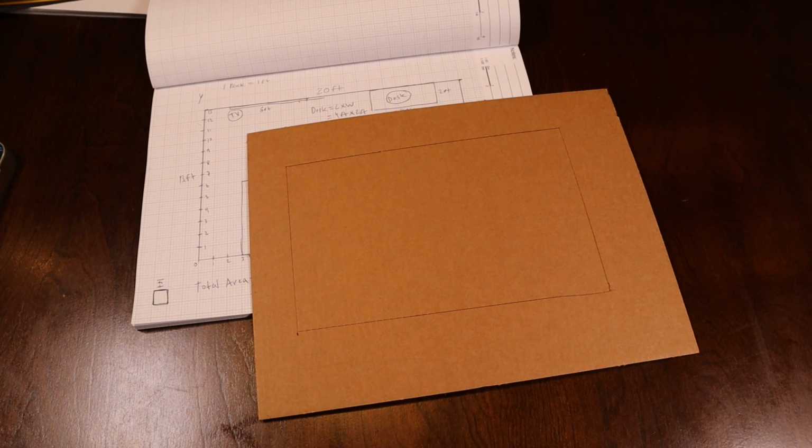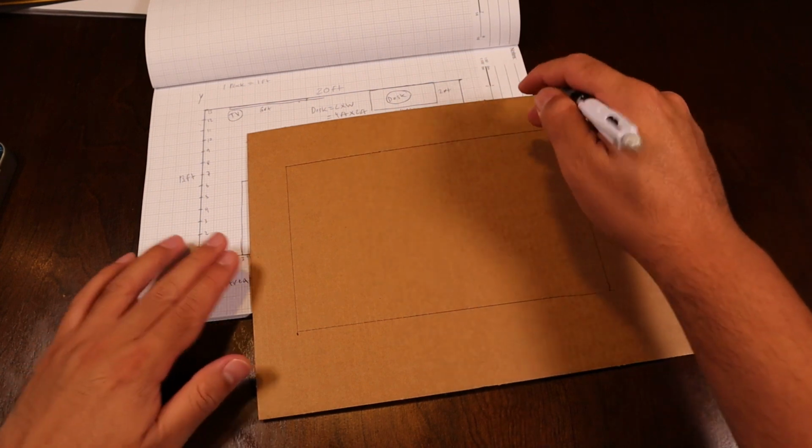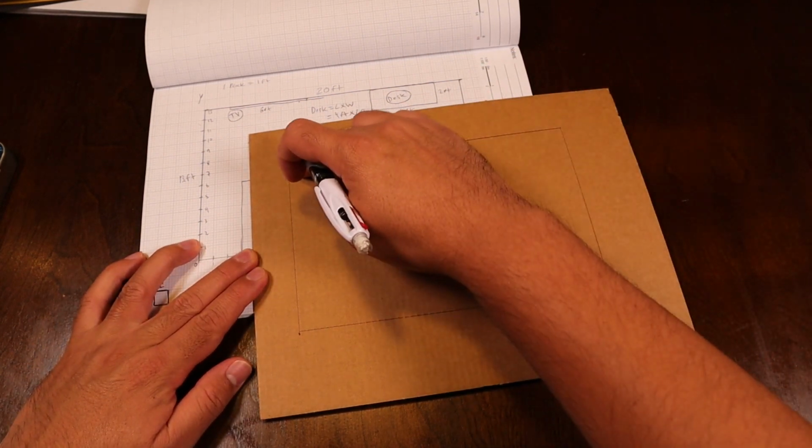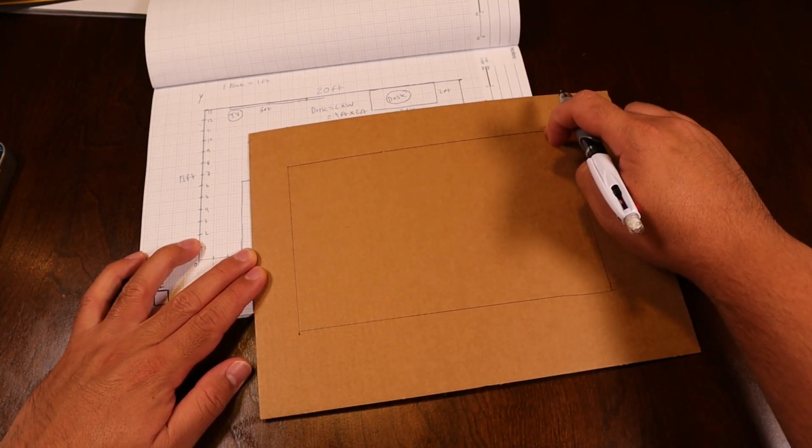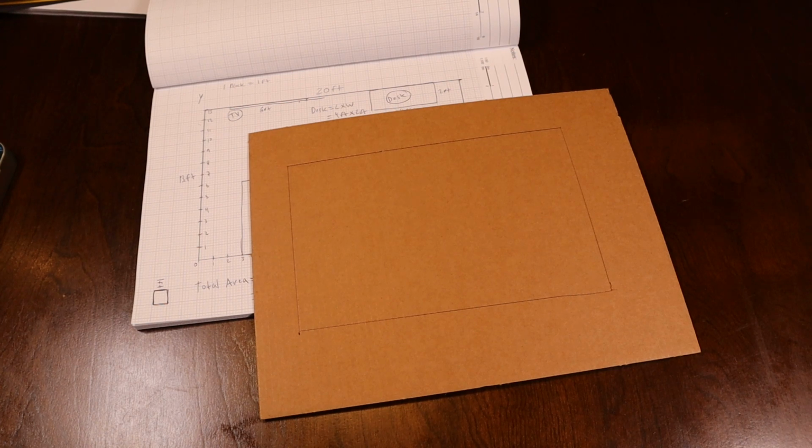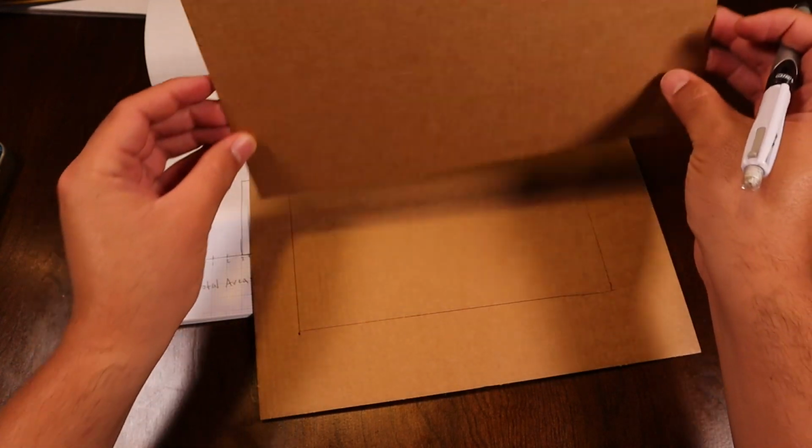Next, we're going to draw the outline of the walls. This is the length of this wall, and I'm going to draw an outline that I will eventually cut out, and that will be the wall.